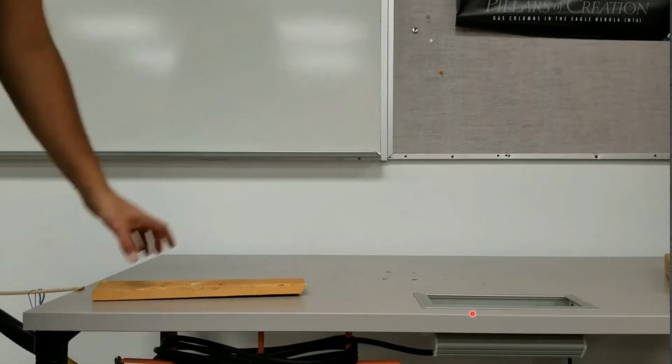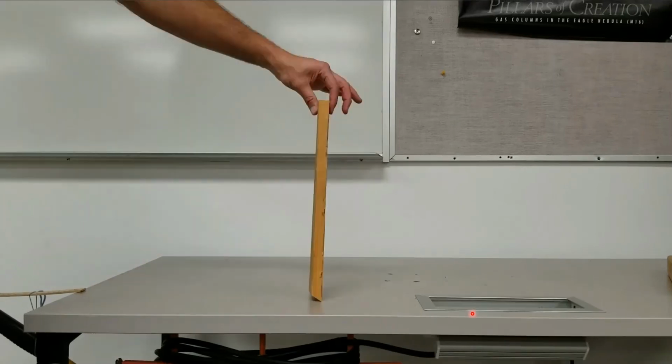And it falls over. Not too surprising. So what's the deal here? Well, our support base is tiny. It's just this little teeny point. So I'll just draw a little line straight up. So for this to be stable, the center of mass has to be somewhere directly on this line.